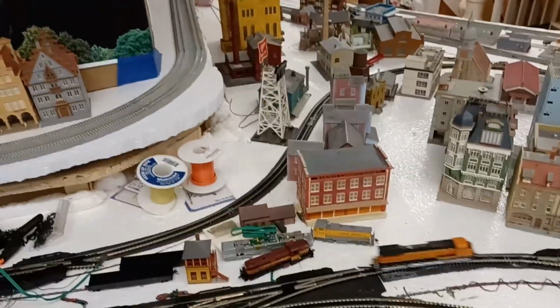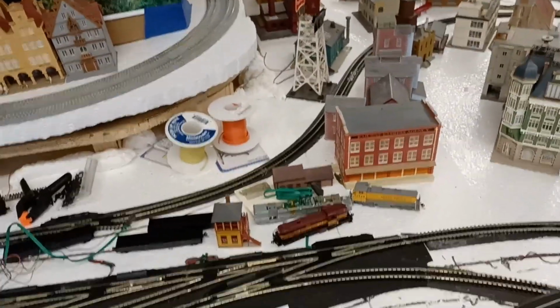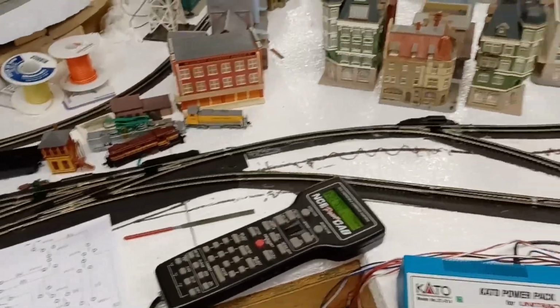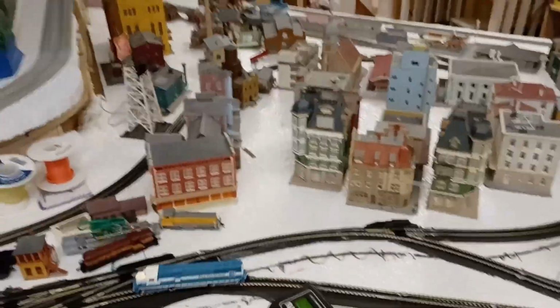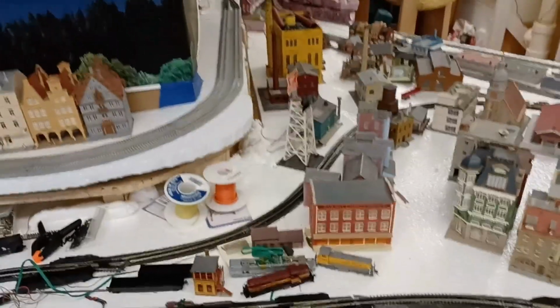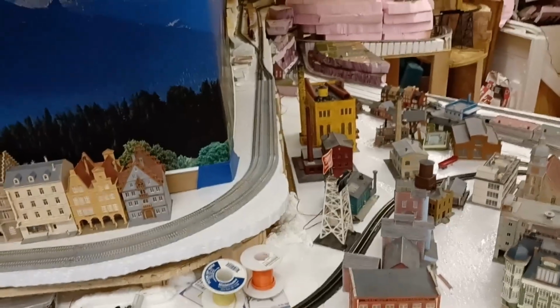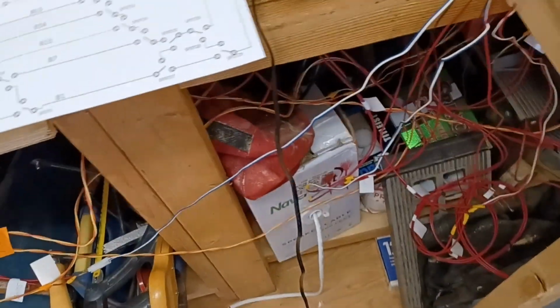Well, I've started running the wiring through the switches, which I had procrastinated about doing, but you know, you got to get there sometime, and it's just difficult for me to get underneath that layout and actually hook up the wires for those switches and run them all the way back to this area right here where the control panel is going to be located.